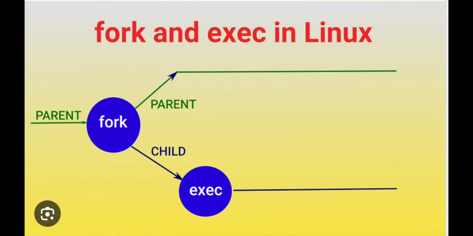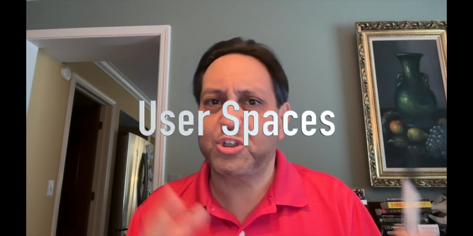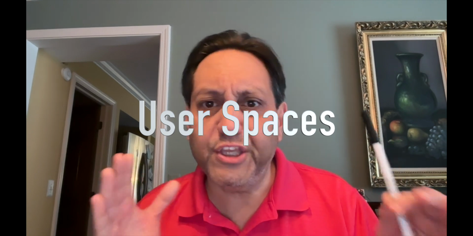The process flow is similar to what you see on the screen. The fork command creates an identical shell, and then it runs the exec ls command, as you can see. User spaces stretch all the way from the user going to a web browser to that web browser app communicating with the internal layers, including the CPU, network, and the like.